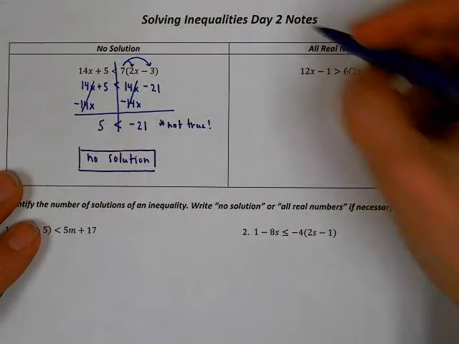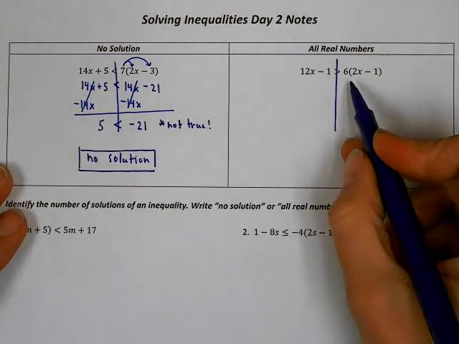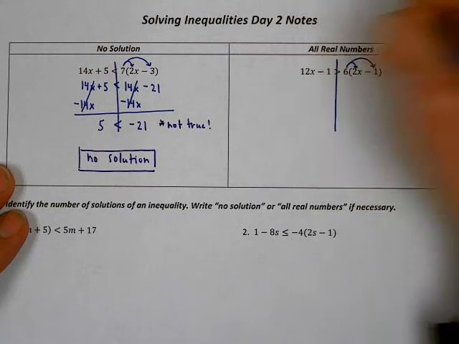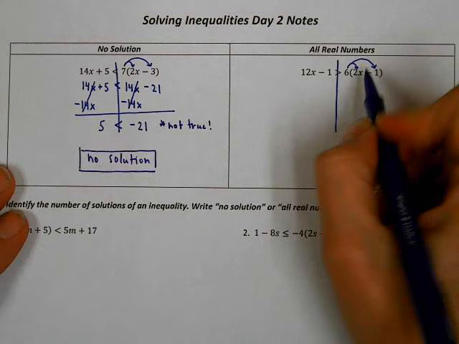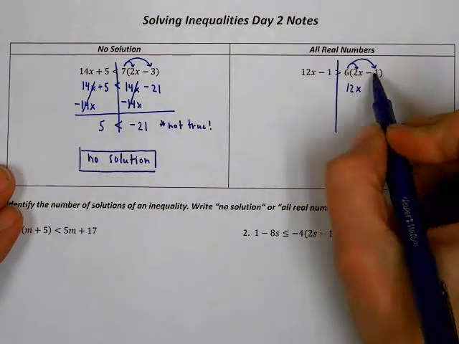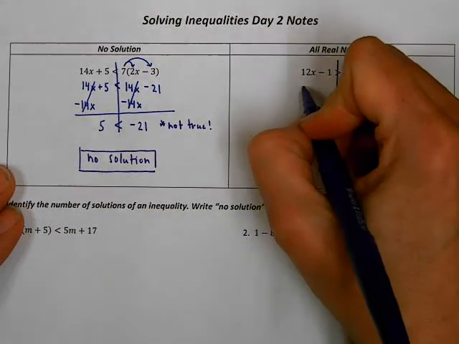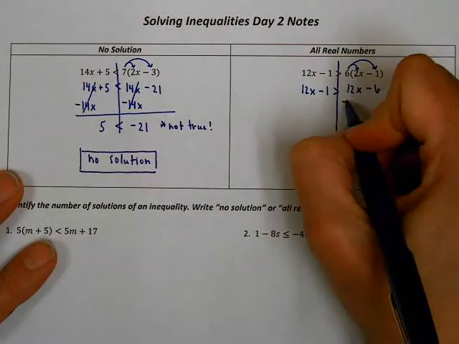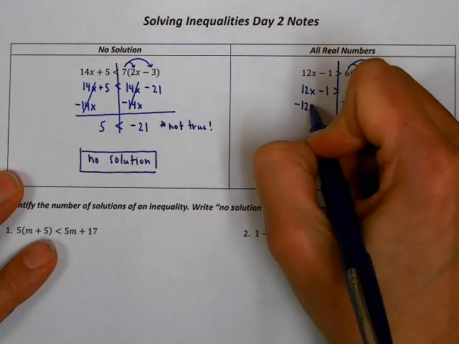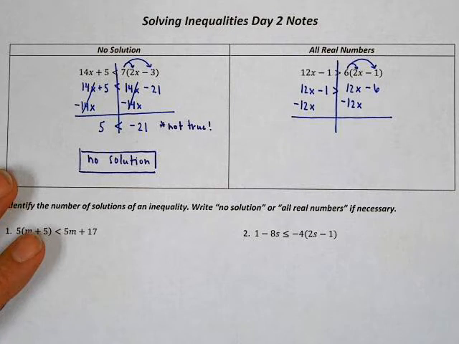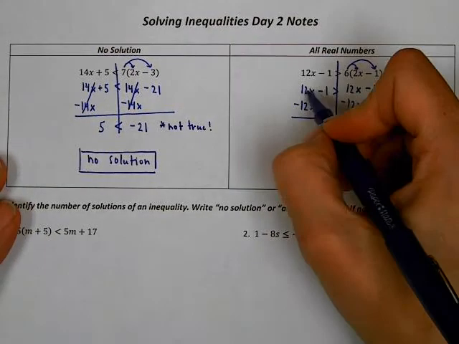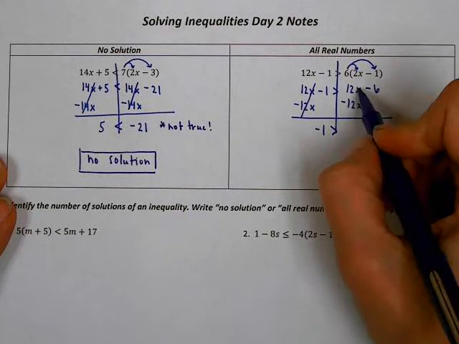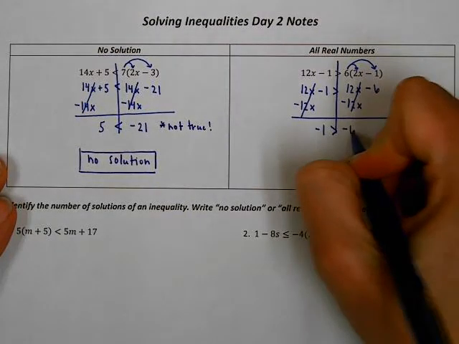Now, let's look at this example here. I'm going to start off the same way. I notice I have parentheses, so the first thing, before I even start solving, I have to simplify the right-hand side by distributing so I can get rid of those parentheses. So 6 times 2x gives me a 12x. 6 times a negative 1 gives me a negative 6. And now I can copy down the rest of my inequality. Just like before, I want all my variables on the left-hand side, so I'm going to subtract 12x from both sides. And maybe not surprisingly, we notice that our variables drop out on both sides. 12x minus 12x, my x's are gone. I'm left with negative 1 is greater than, and here my x's cancel, and I have negative 6.